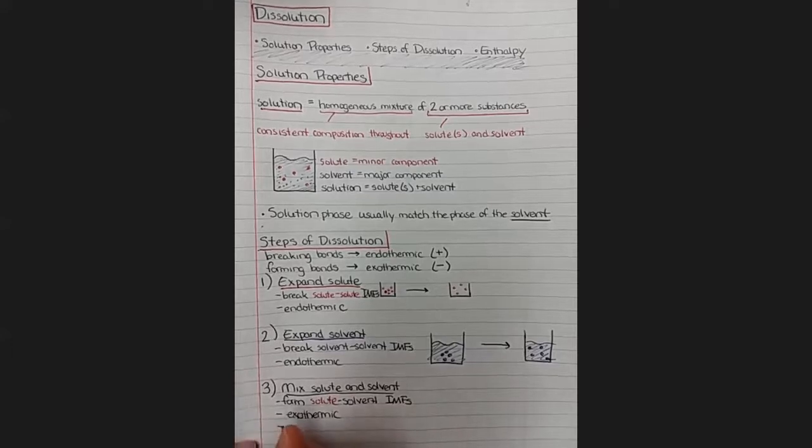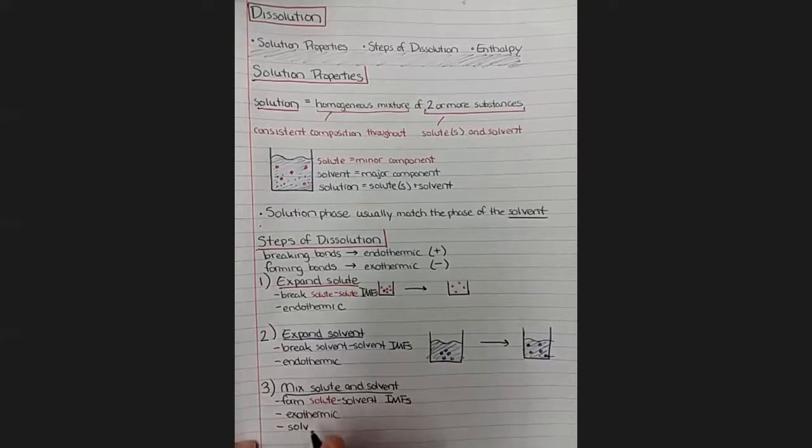And there's a name for this step of the process. You might see it in your book. It's called solvation.